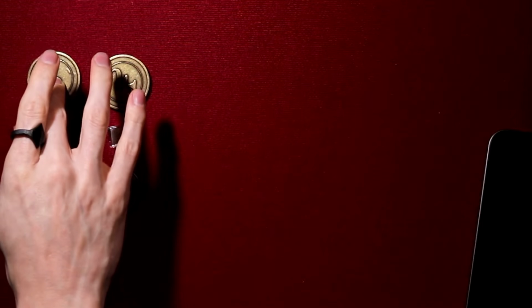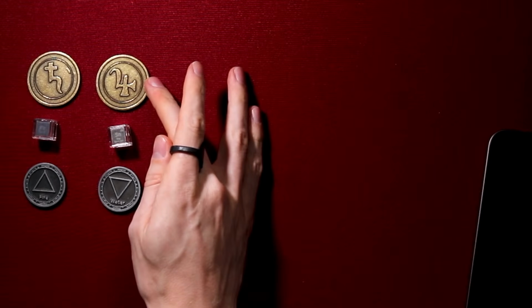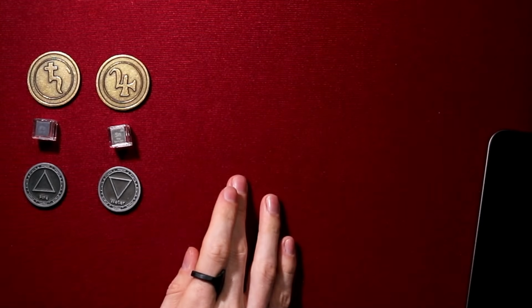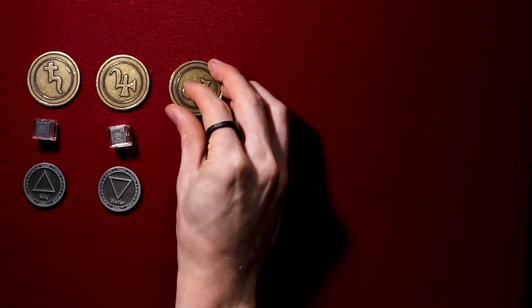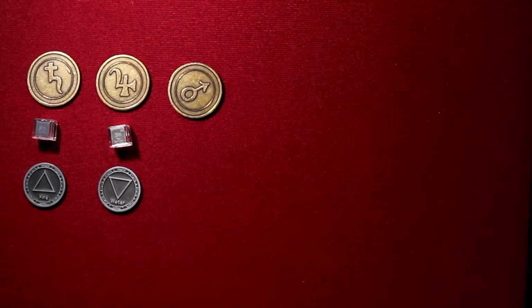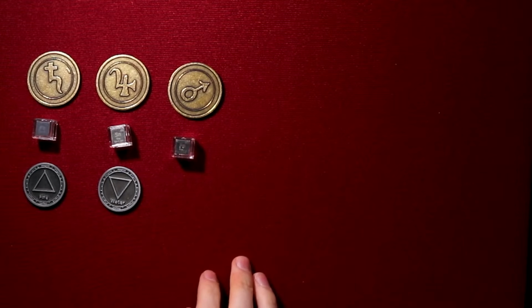So we went from calcination to dissolution. Now we are in the process of separation. Separation is related to Mars, which is related to iron.